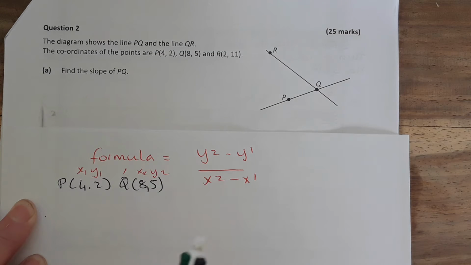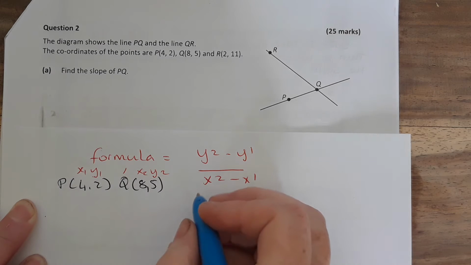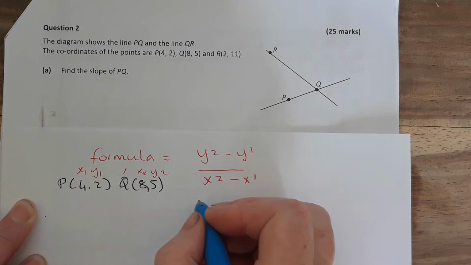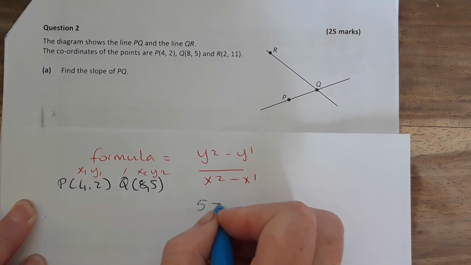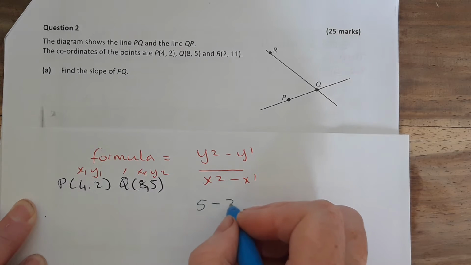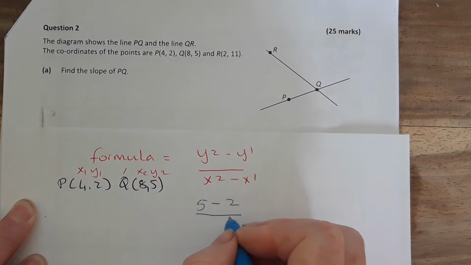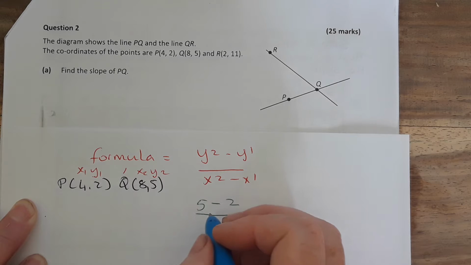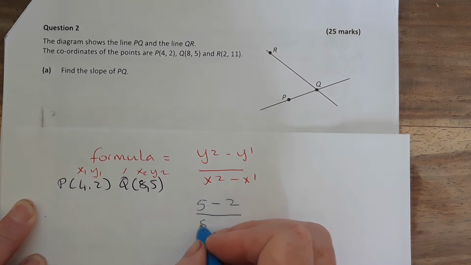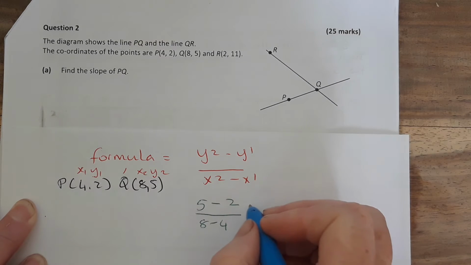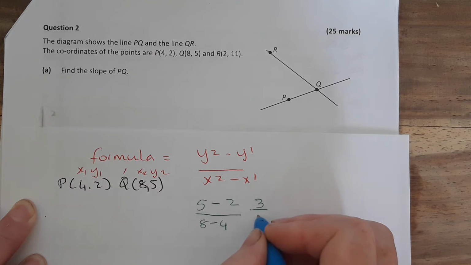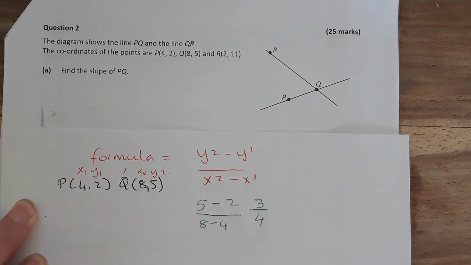So you simply put those into the formula. So you have 5 minus 2 over 8 minus 4, and 5 minus 2 is 3, over 8 minus 4 is 4. Same answer. So you can do it either way, okay? Whatever way suits you the best.